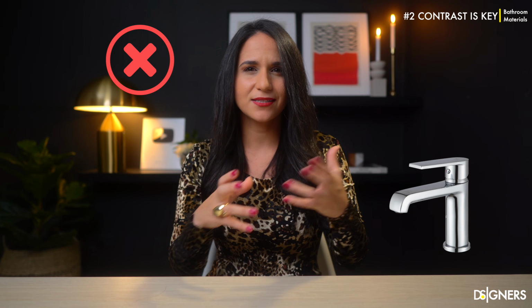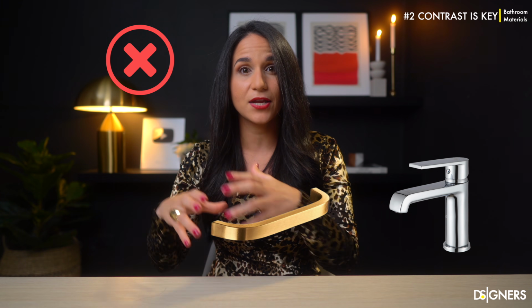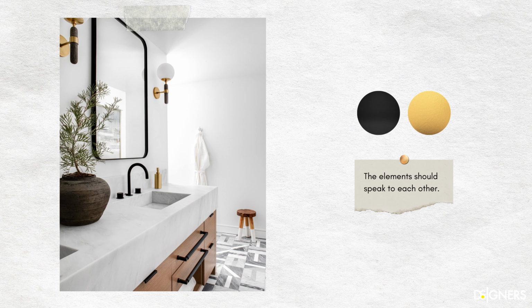Also, when you choose details such as faucet, lamps, or handles, it's crucial to maintain a relationship between them. It's not correct to choose a silver faucet, gold handles, and a rose gold lamp. You must be consistent, or if you are going to combine metals, you must do it correctly. For example, a matte black faucet, gold handles, and a matte black and gold lamp. As you can see, you can use different metals, but all elements speak to each other. This way, the composition will feel cohesive and balanced.